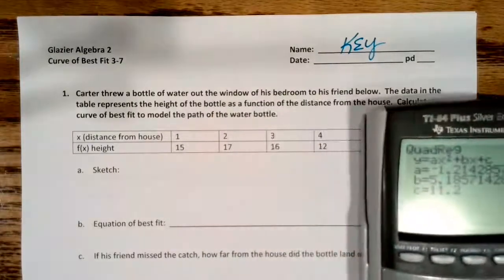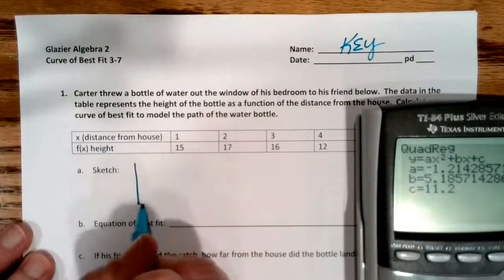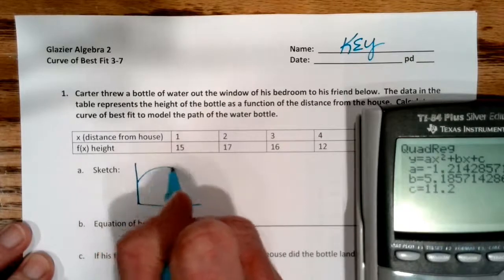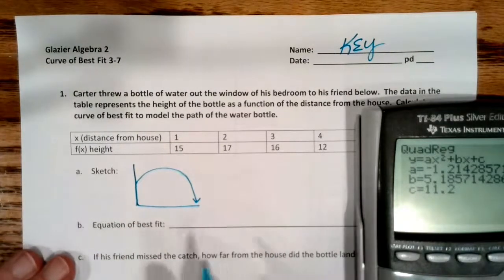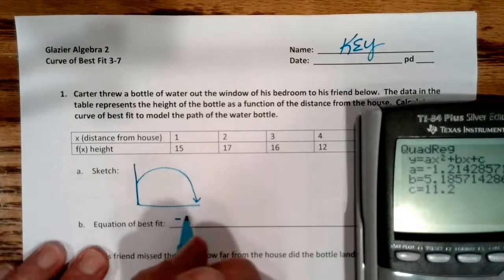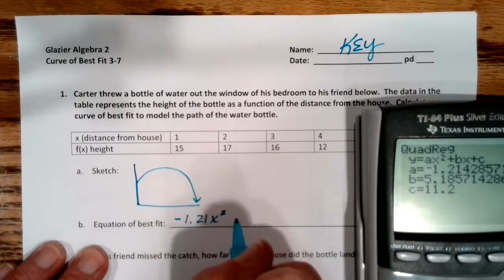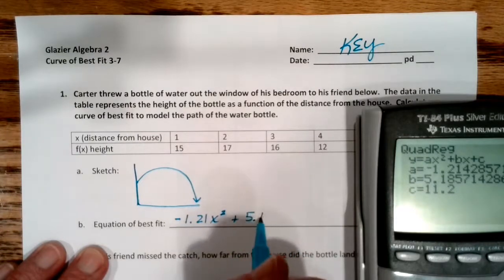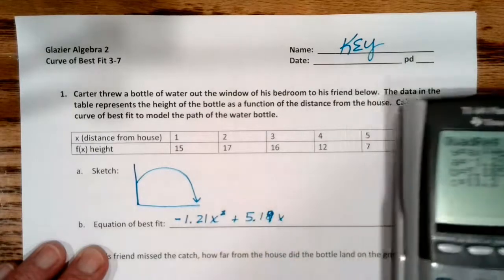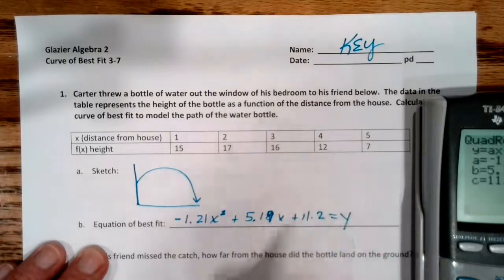So first of all, we'll do our sketch here where we have Carter throwing the water bottle out of his window. Our equation of best fit is negative 1.21x squared plus 5.19x plus 11.2 is equal to y.